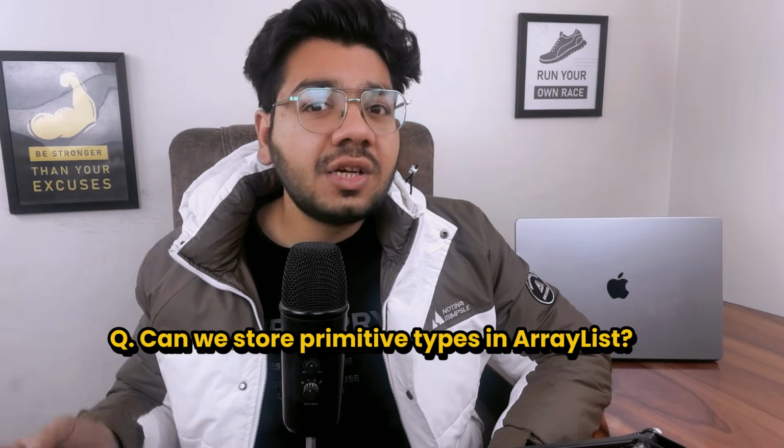Then the interviewer asks, can we store primitive types in ArrayList? The answer is no, we cannot store primitive types directly in an ArrayList because it works only with objects. Instead, Java uses wrapper classes like Integer, Double and Character. Through autoboxing, Java automatically converts primitive values into their corresponding wrapper objects when we add them to an ArrayList.